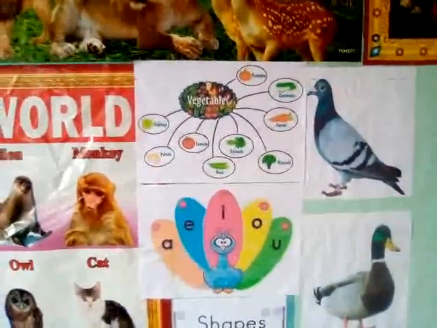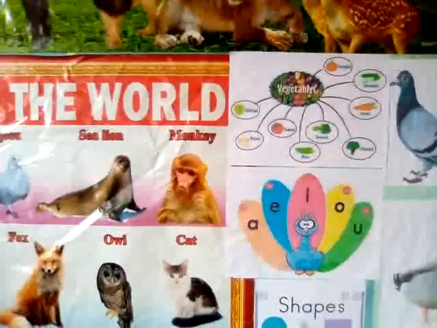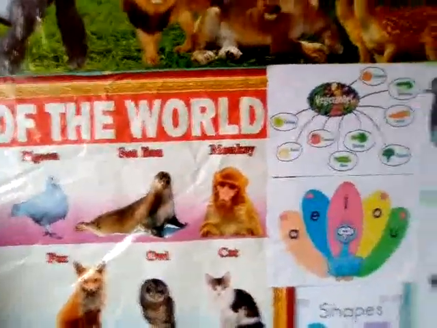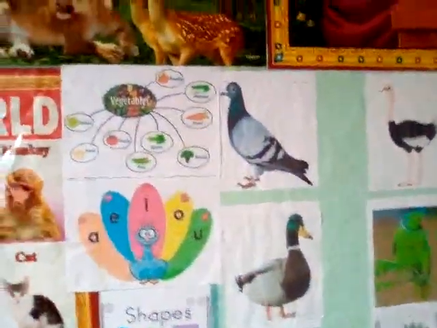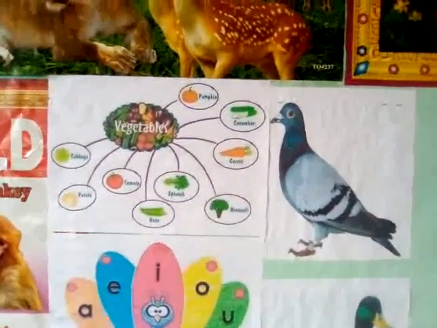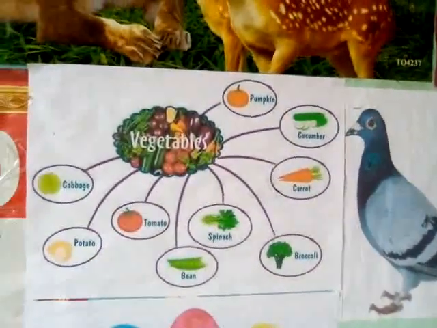So we have to prepare our classrooms to be attractive first, before turning and saying that pupils are not understanding. There are some issues we have to understand.